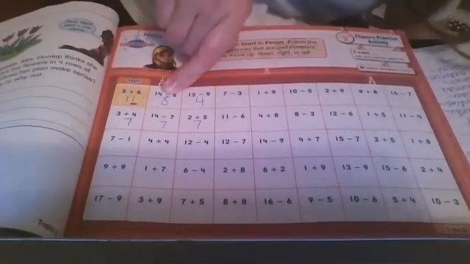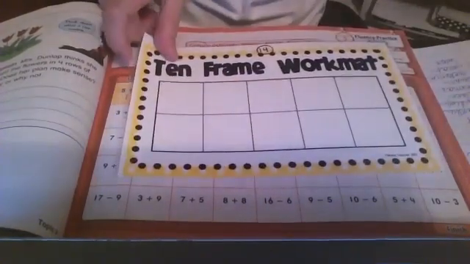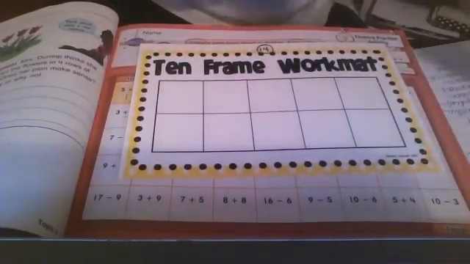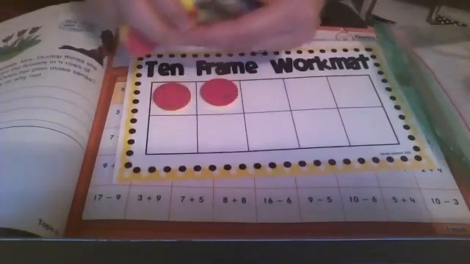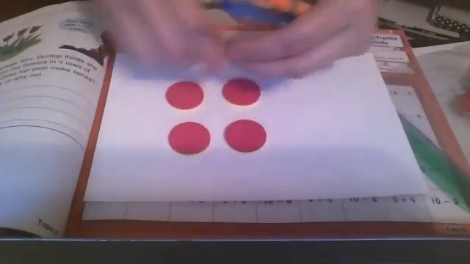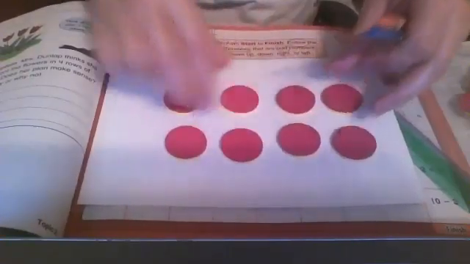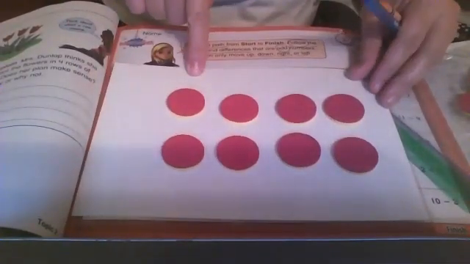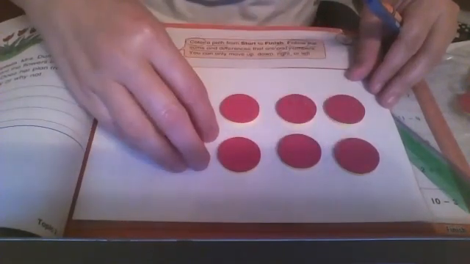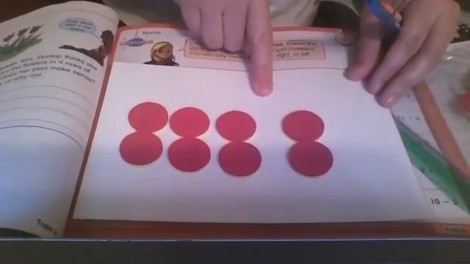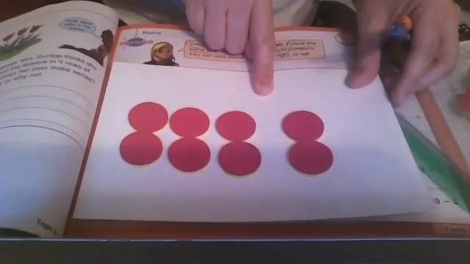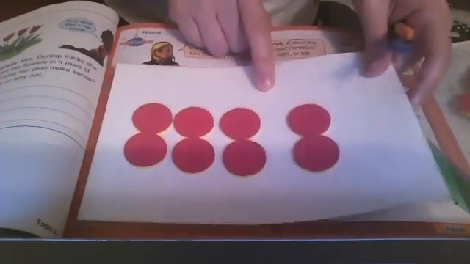Well, if I model 8, I think I'm going to go ahead and model it using my 10 frame. Let me do this instead. I'm not going to use the 10 frame. I'm going to put them out this way. Okay, there we go. Here I have 8 counters, 1, 2, 3, 4, 5, 6, 7, 8, and I'm going to see if there is an odd man out. Okay, there's not. That means this is an even number. So that's not a square that I can color in because I'm only coloring in the odd numbers.